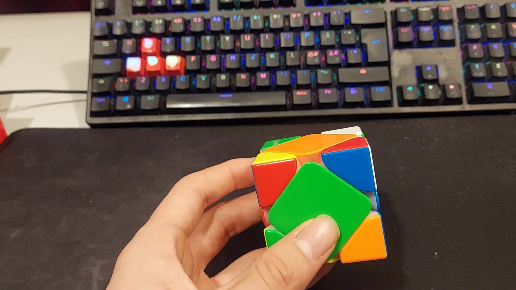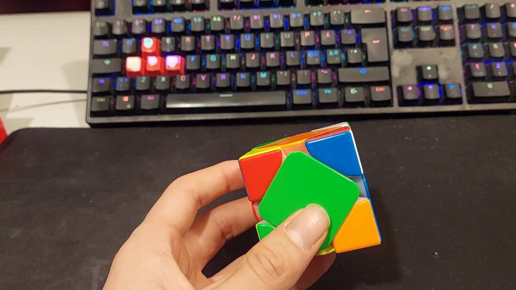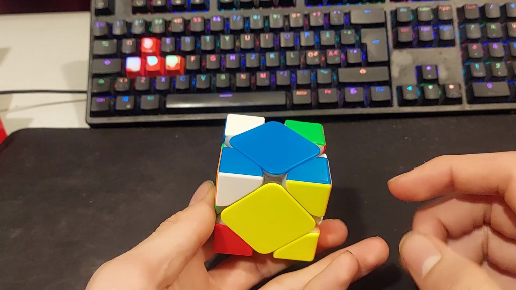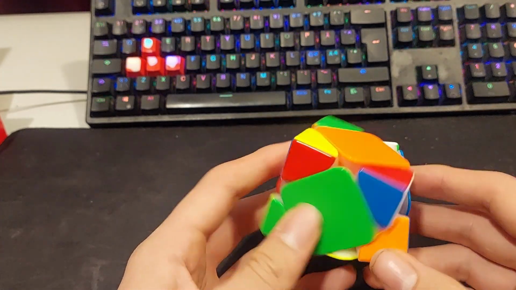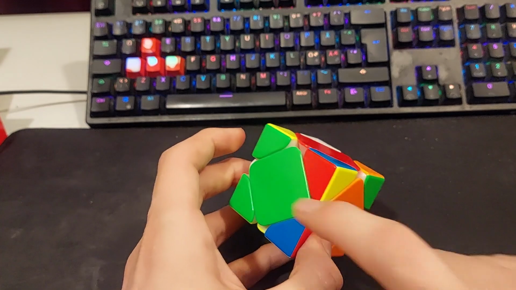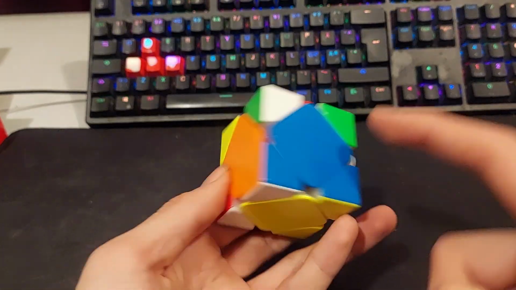Next, let's jump into the center tracing, and the center tracing gives us which center we want to hide. So if we put this here, we have to put either this one, or this one in this spot.